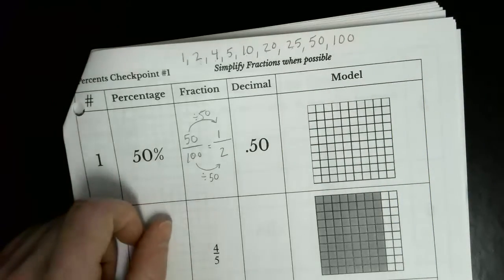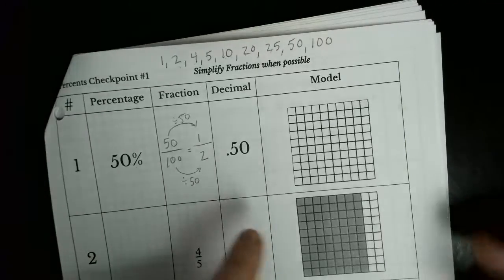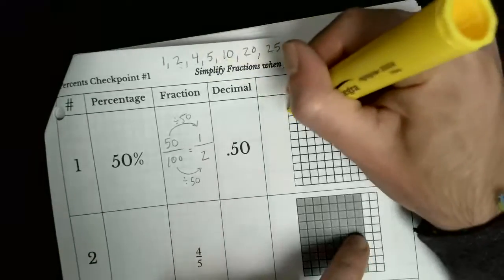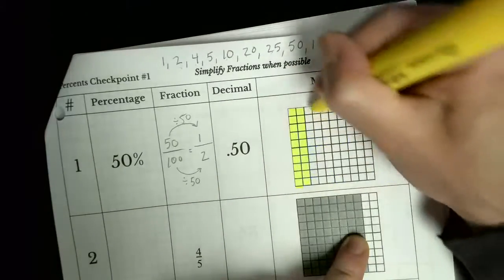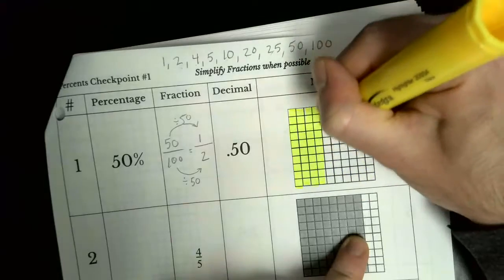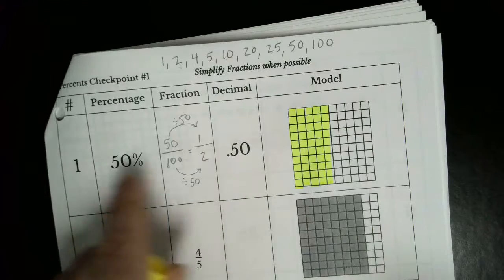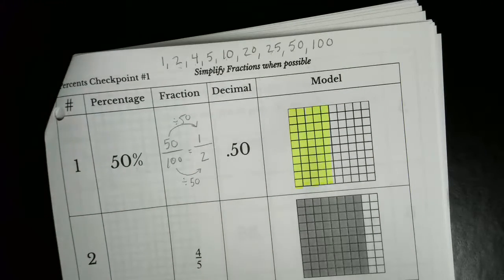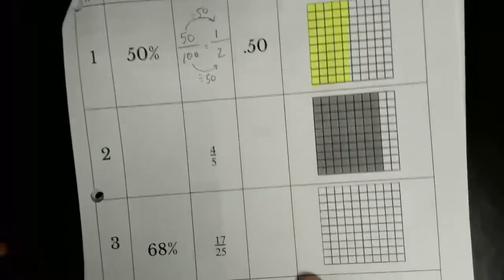and so the fraction we'd get would be a half. Now, for this step, we're going to make a model. We're going to shade in 50 out of 100. I'm going to use the highlighter, and I'm going to shade in 50. You can use a highlighter too. You can use a pencil, but when you use a highlighter, you can do 10 at a time, which is nice. Do a little row of 10 there. So we shaded in half of the squares, 1 out of 2, or 50%. All right.